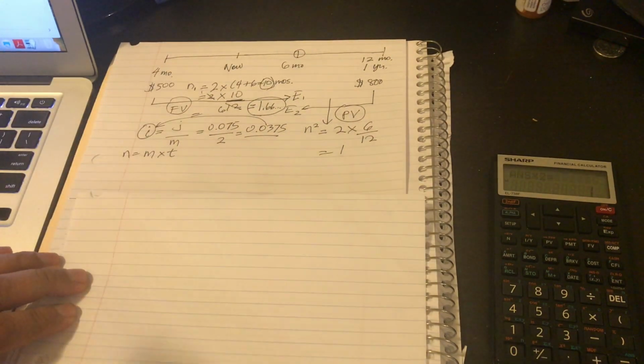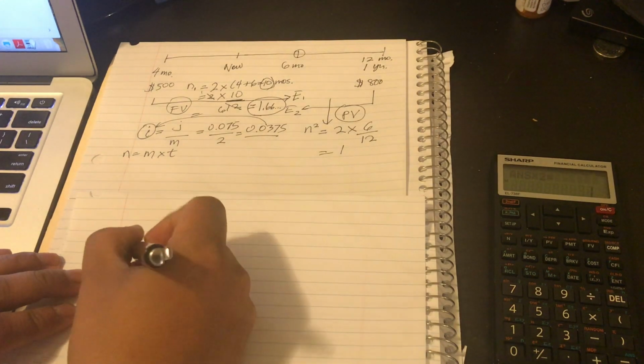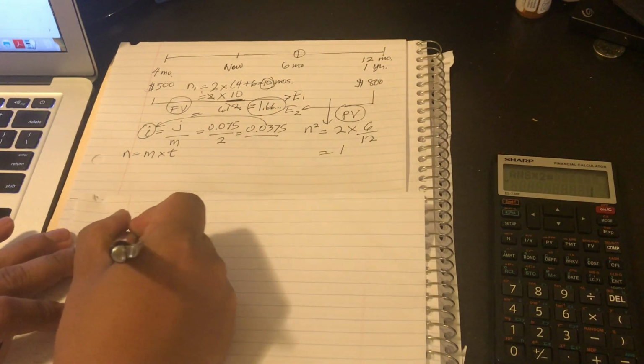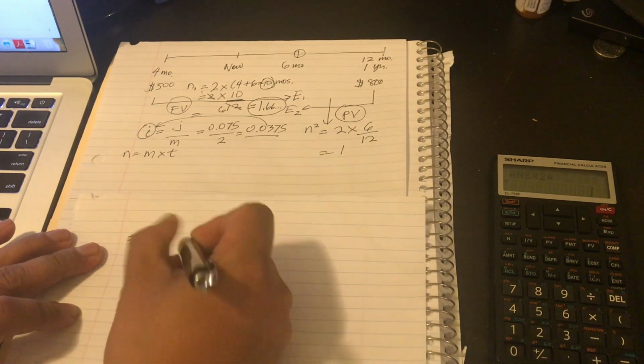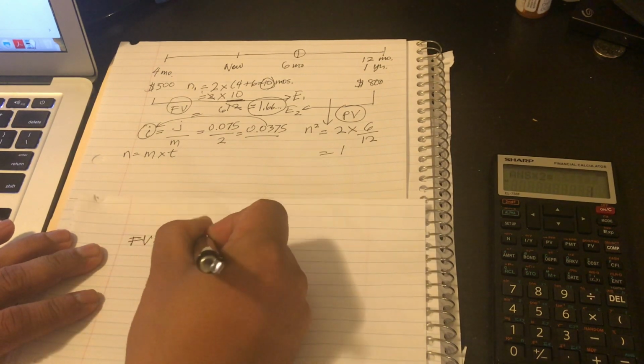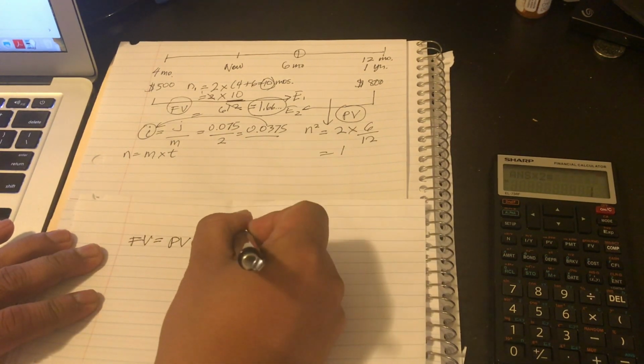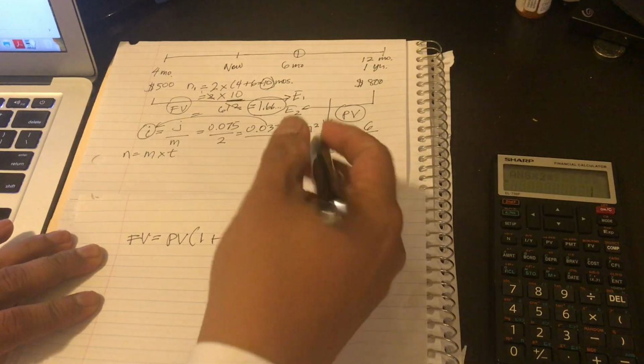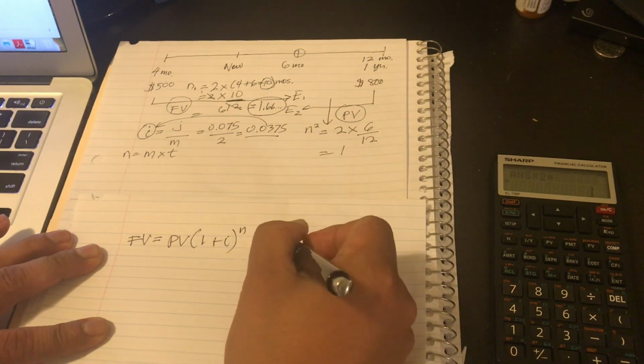Okay. All right, for the 500, the future value equation equals present value times 1 plus i to the nth power. The present value equation is kind of the opposite.